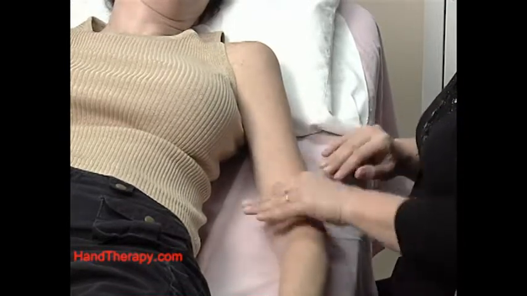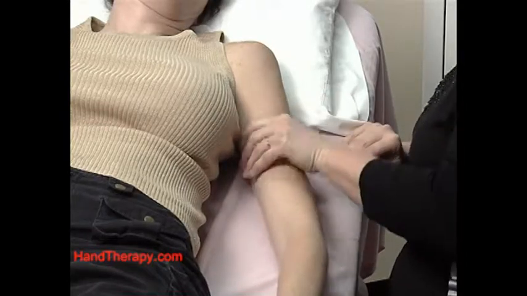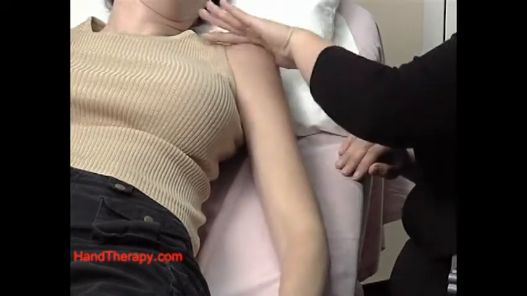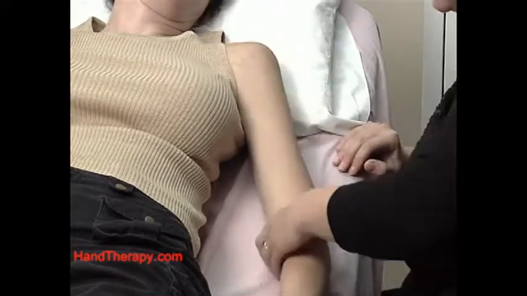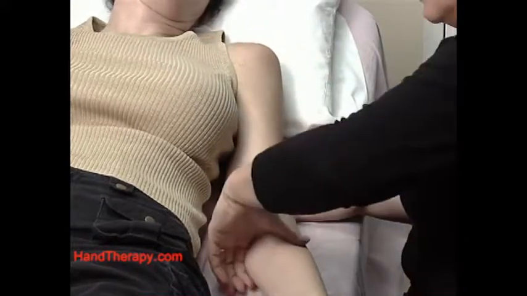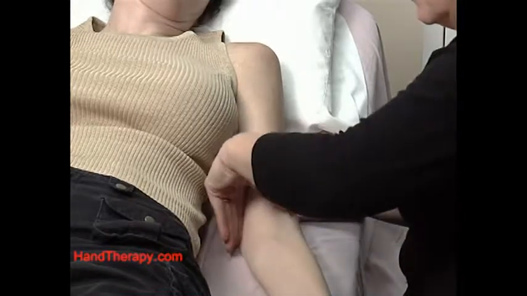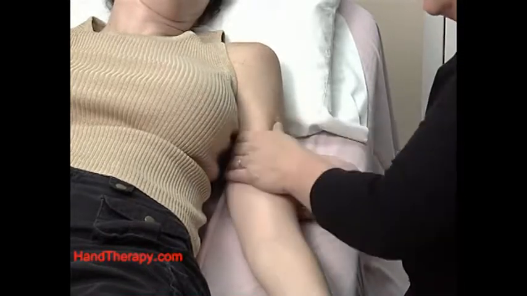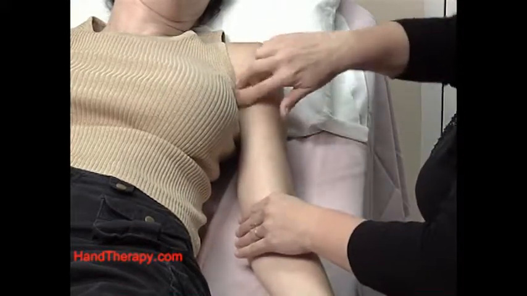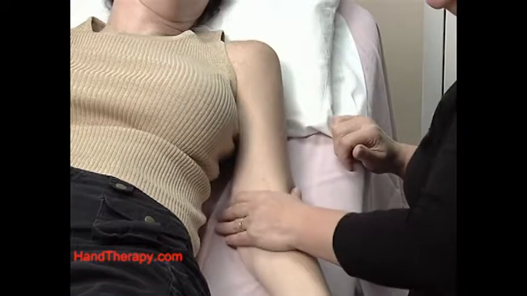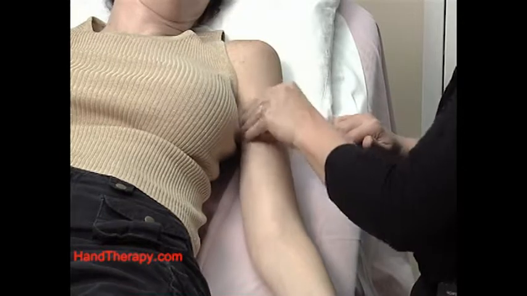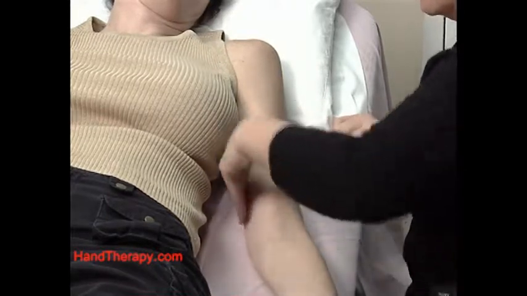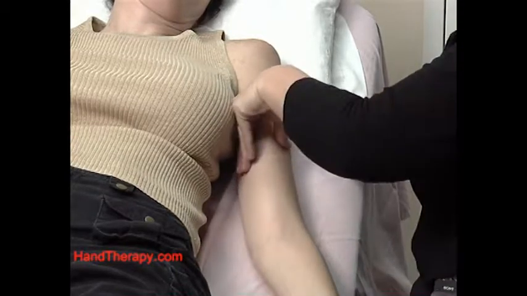So now I'm going up, I'm doing the outer aspect of the upper arm and doing that 5 to 7 times. And now the same as far as, because of your lymph nodes being down in this area, you're kind of moving on the outer aspect of the arm and then the inner aspect of the arm. That I'm doing that pump technique that I showed you before.